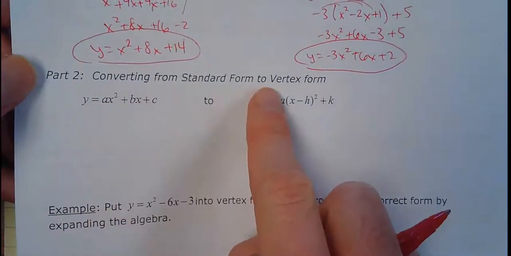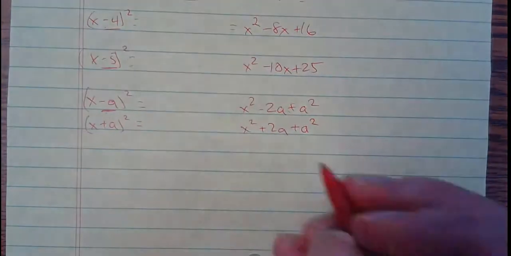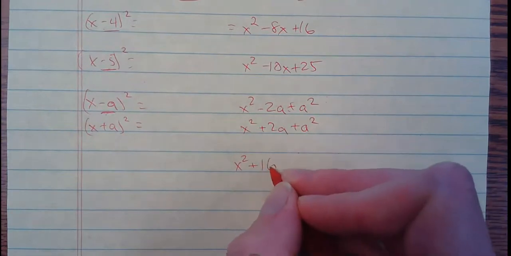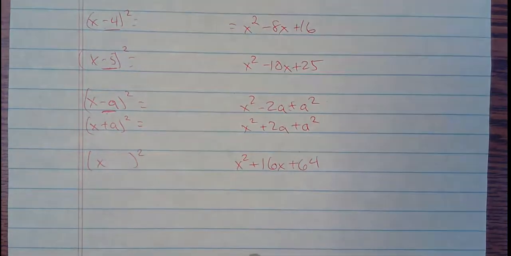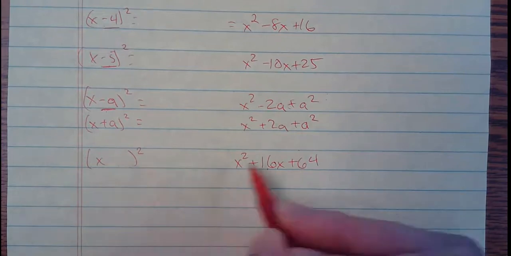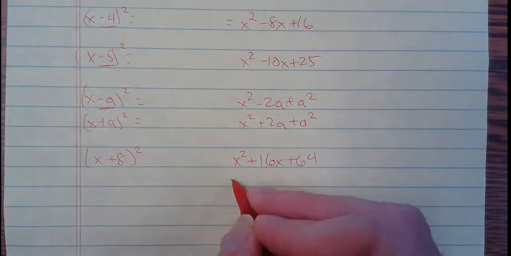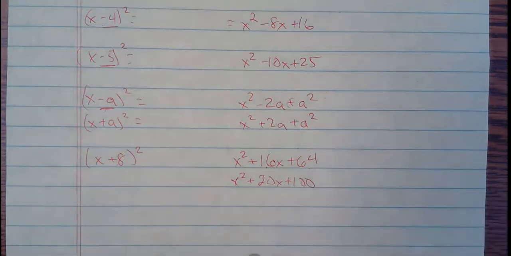Now, when we go in the other direction, though, when we're converting here, we're doing vertex to standard form, we want to find one of these and work backwards. So what if I told you that I have x squared plus 16x plus 64, and I said, what binomial squared did I multiply to get that? What number did I double to get 16, square to get 64? 8.